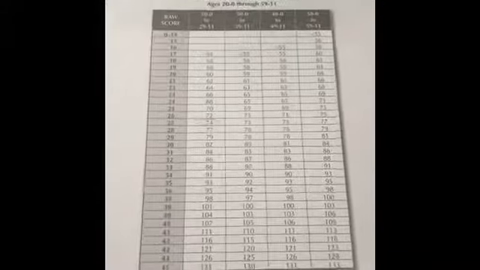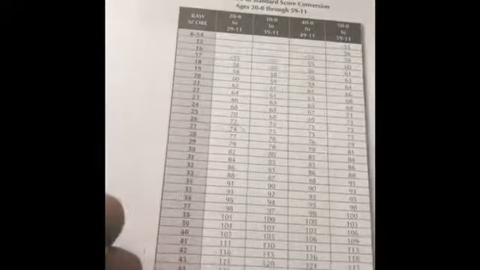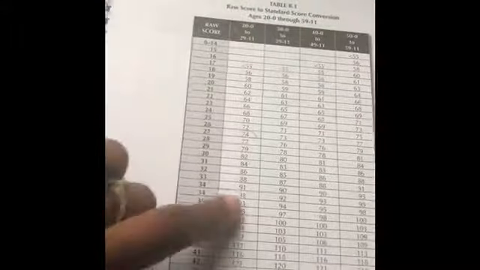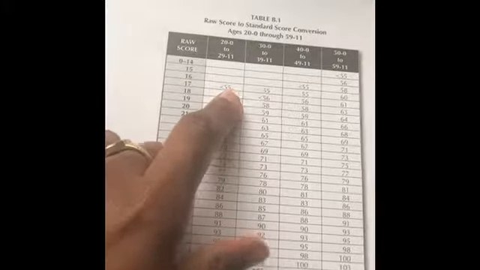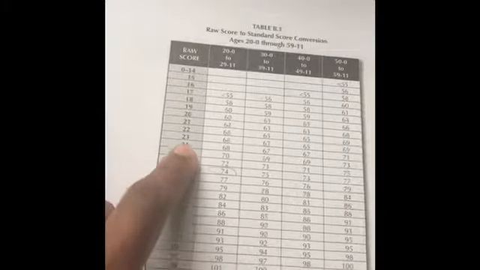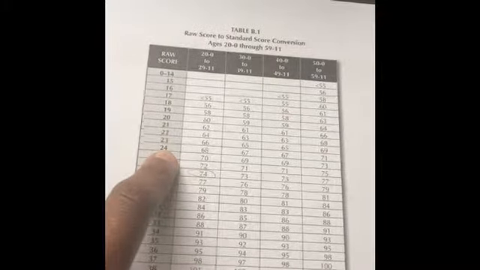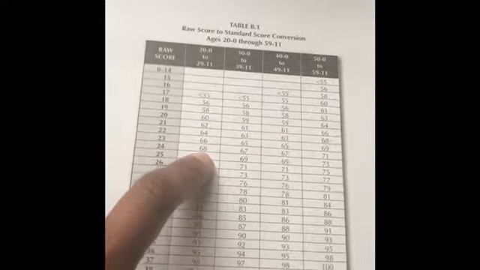Since the participant was 27 years old, you would look in this column for age 27, and the raw score was 24. So you would look at the raw score 24, and the standard score would be 68.